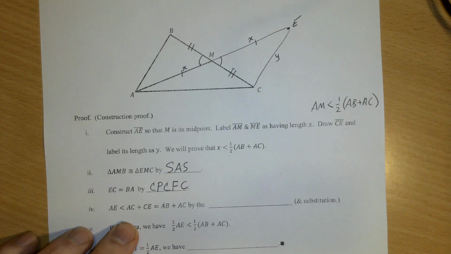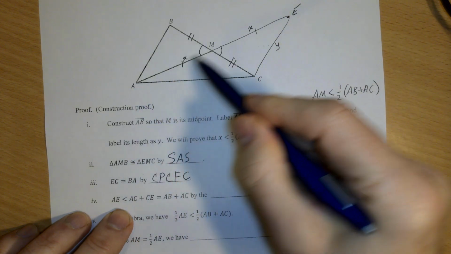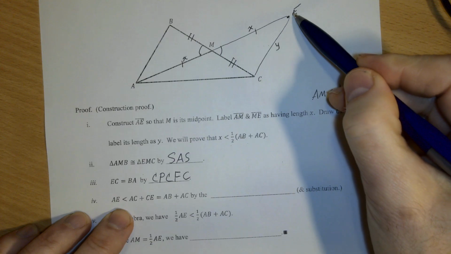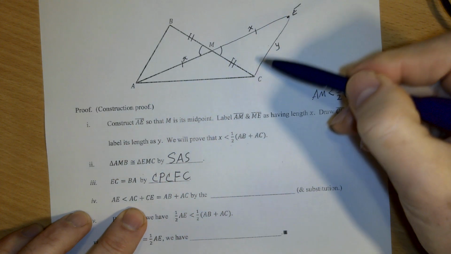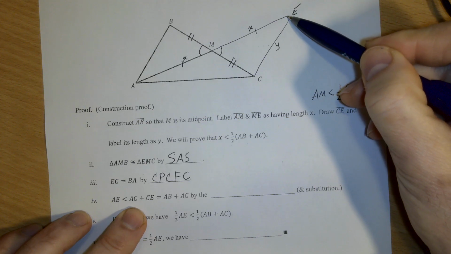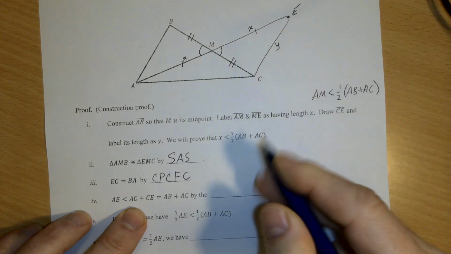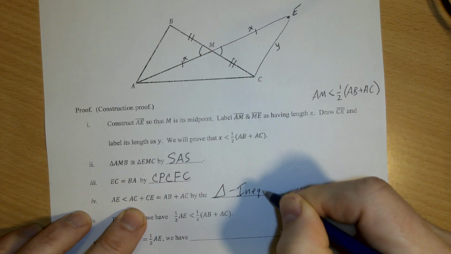All right. Next, AE, this long distance, AE is less than AC plus CE. Well, that's just the standard triangle inequality. So that's going to be by the triangle inequality.